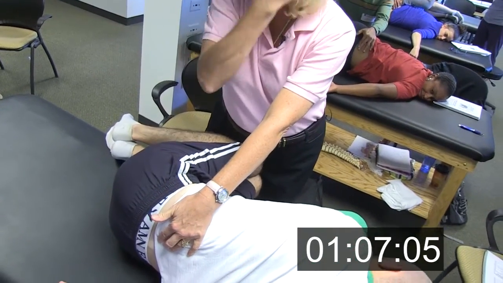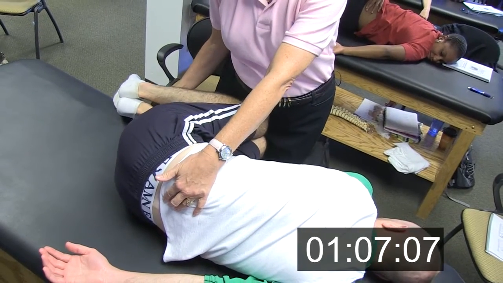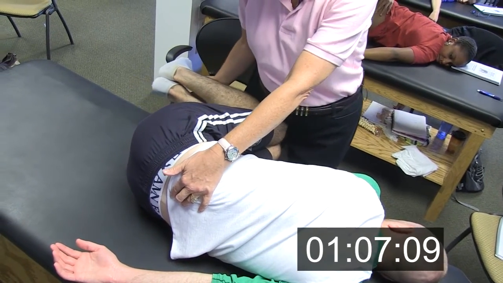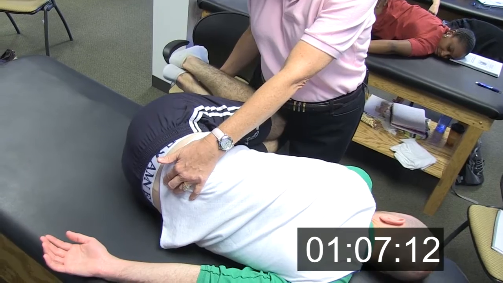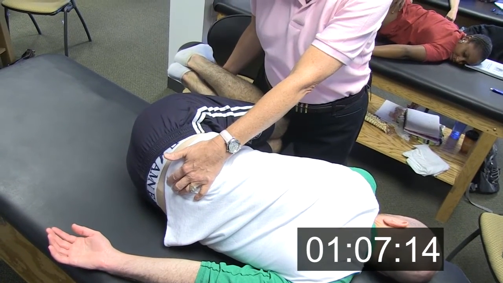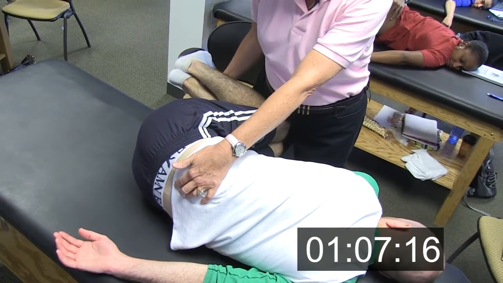Good, I have my barriers. How are we going to get that side bending? With the feet. Drop the feet off the table. Now, just play with feeling the motion. We're not treating it, we're just feeling the motion.